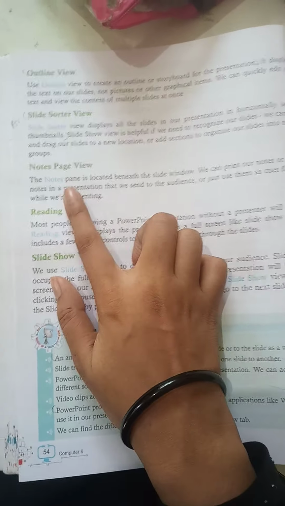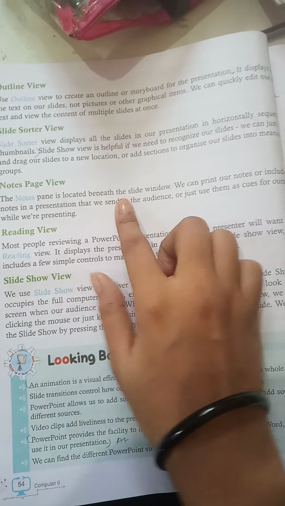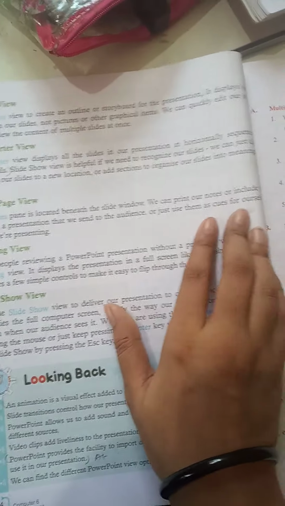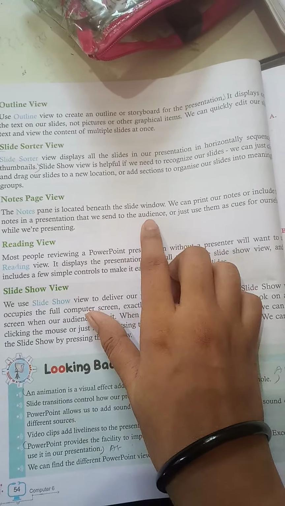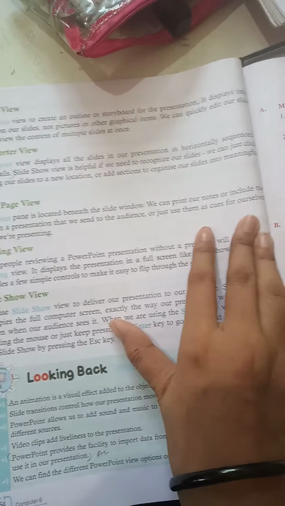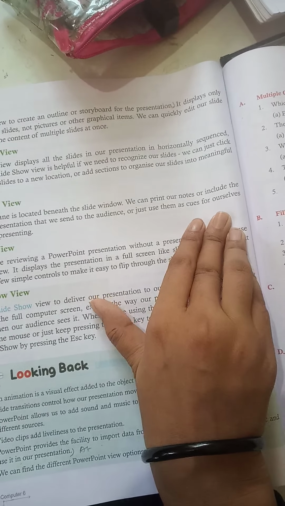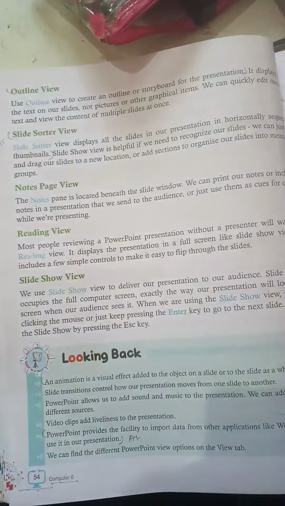Notes page view. The notes pane is located beneath the slide window. We can print our notes or include the notes in a presentation that we send to the audience, or just use them as cues for ourselves while we are presenting.